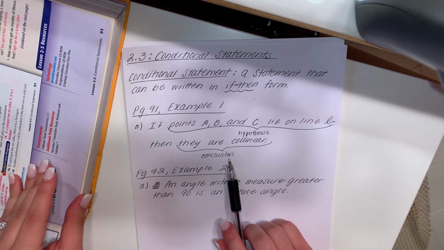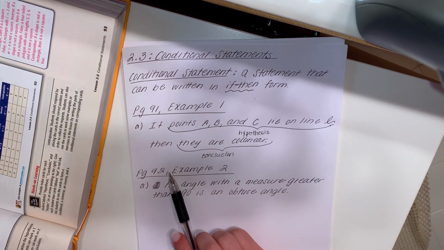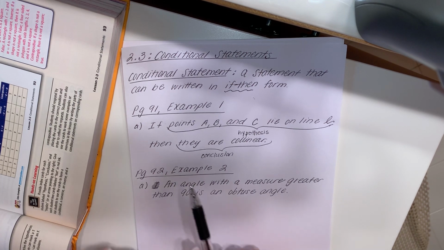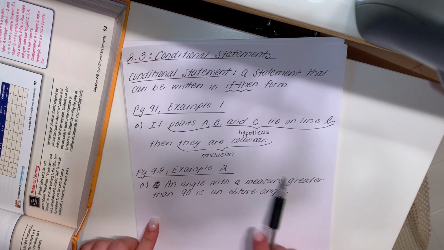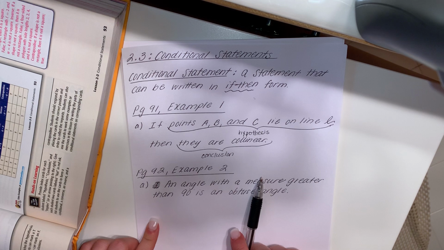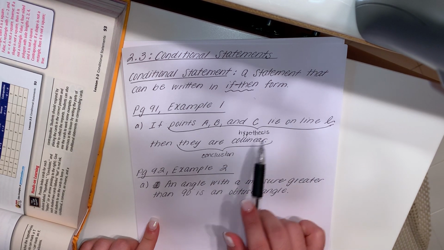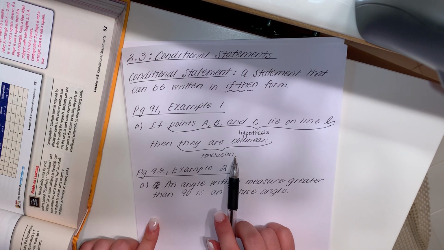Now let's go to example 2 on page 92. If you go on to the next page, they are going to give you a statement, and then they want you to actually write it as an if-then statement while also doing what we did here. Identify the hypothesis and identify the conclusion.